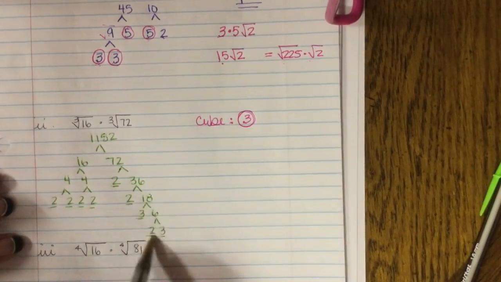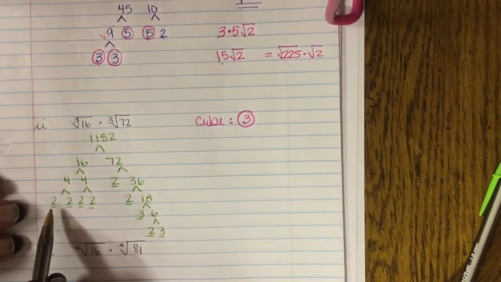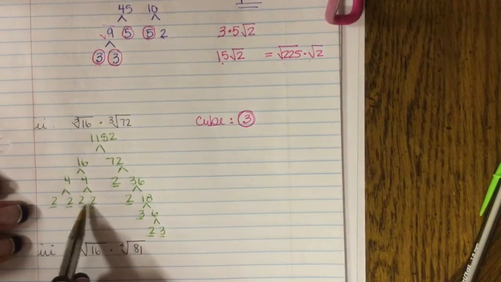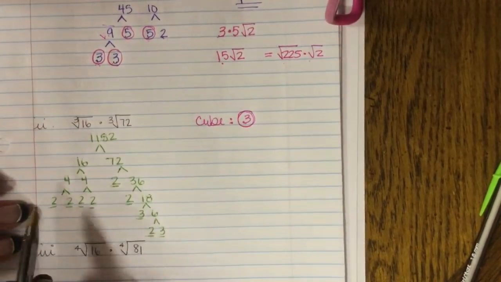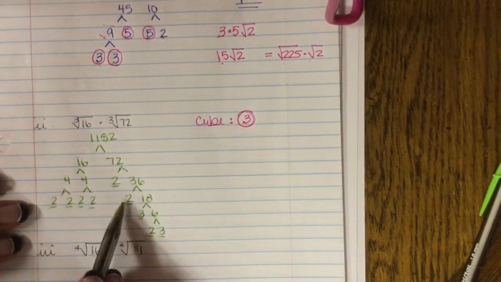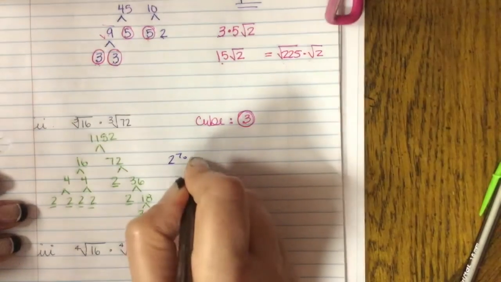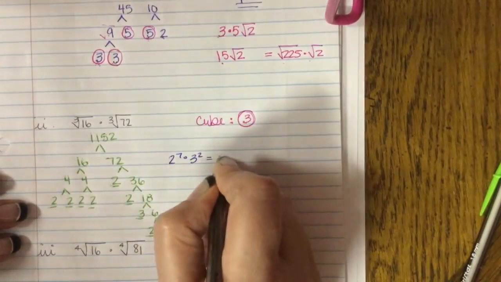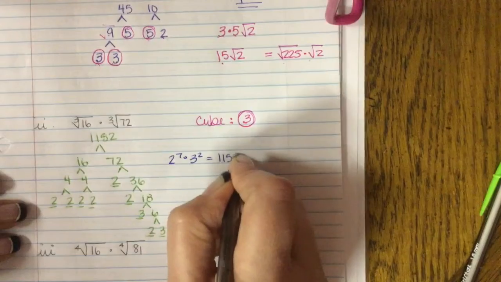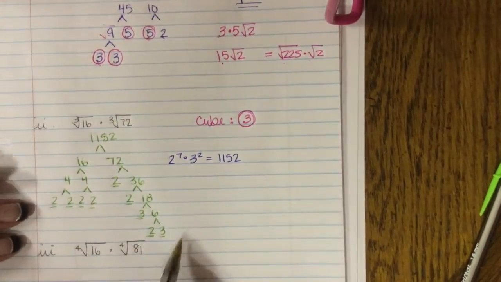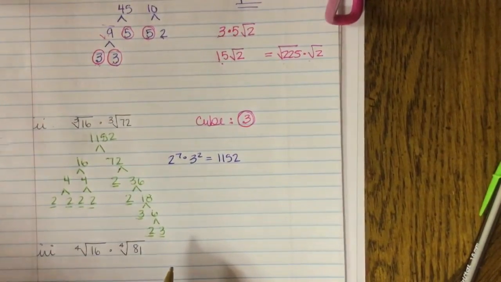And if you wanted to check and see if you did this properly, you could actually take 2 times 2 times 2 times 2 times 2 times 2, or 2 to the 1, 2, 3, 4, 5, 6, 7th power times 3 to the 2nd power in your calculator, and make sure that you get 1,152, just to check and make sure that you actually did the prime factorization correctly.